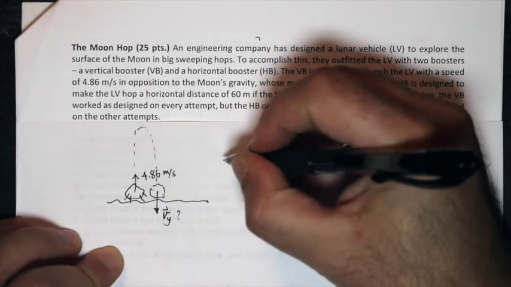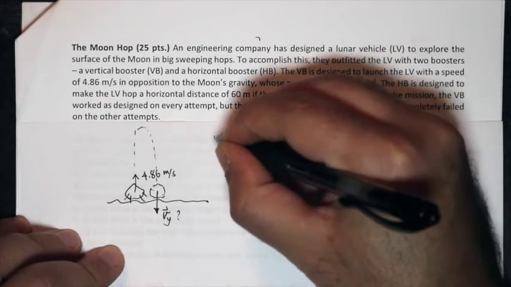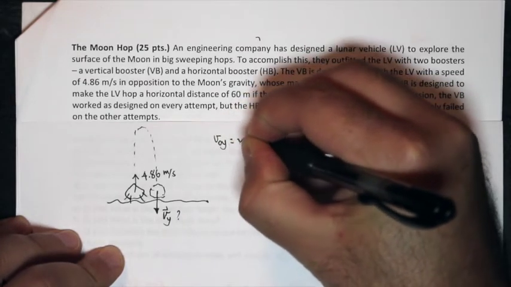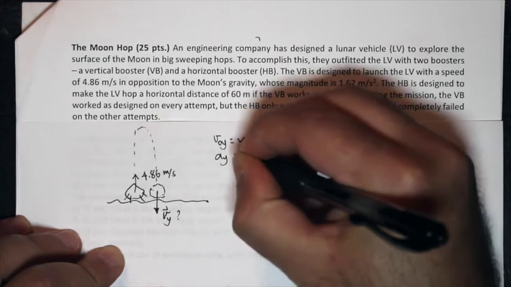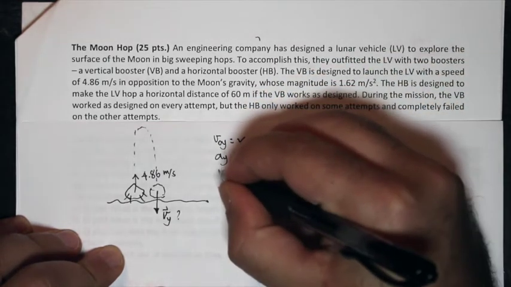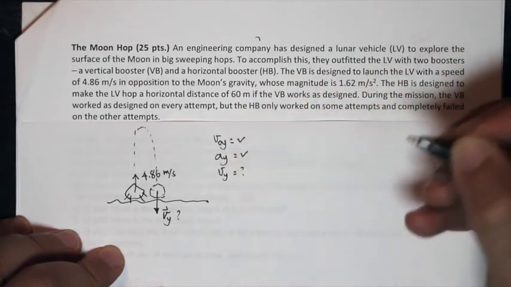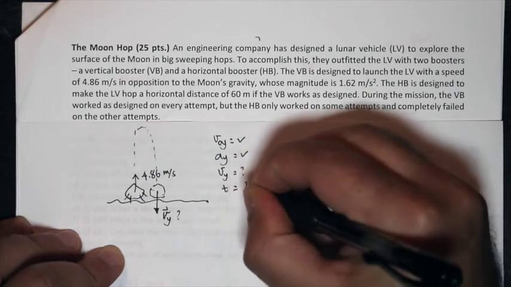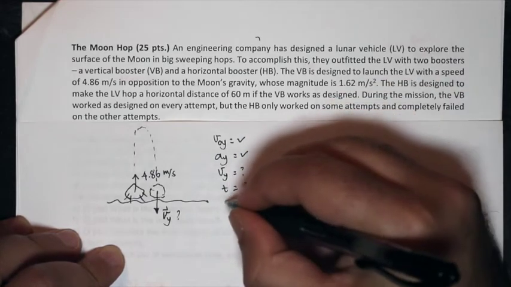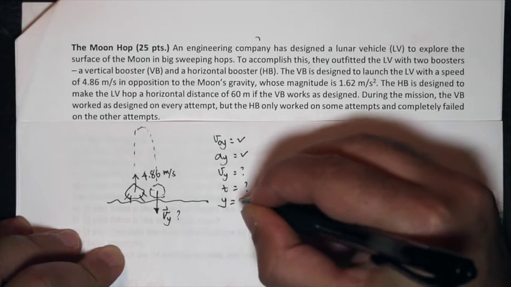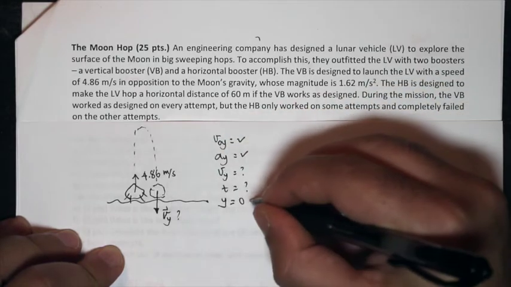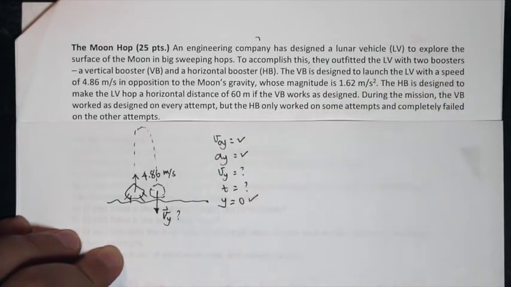Now in this case, the kinematic variables are v naught y, which I know, and ay, which I also know. I don't know vy, which I'm looking for. I'm also looking for the total time. And the key point here is that I know that it comes back down to the surface of the moon, so I know what y is.